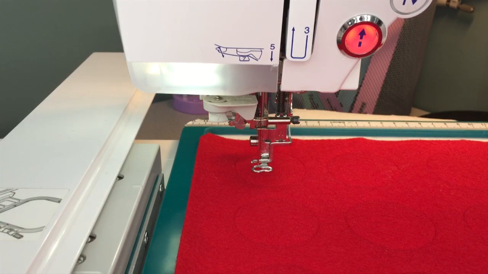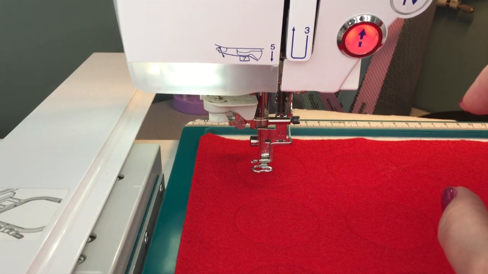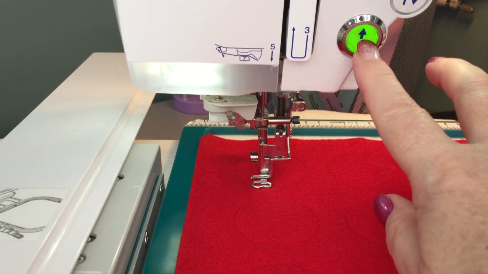So now it's tacked that down. Now it's going to stitch out what's called a triple bean stitch, and that's just kind of a reinforced straight stitch, just to reinforce the edges a bit more. So we'll get that going.